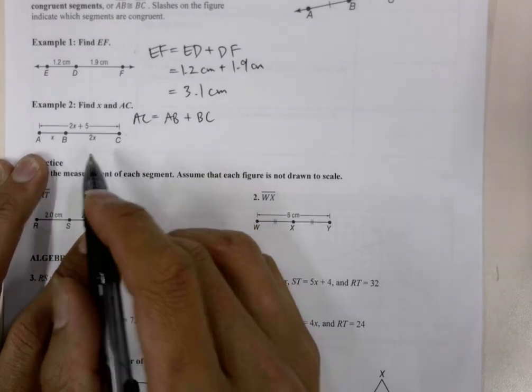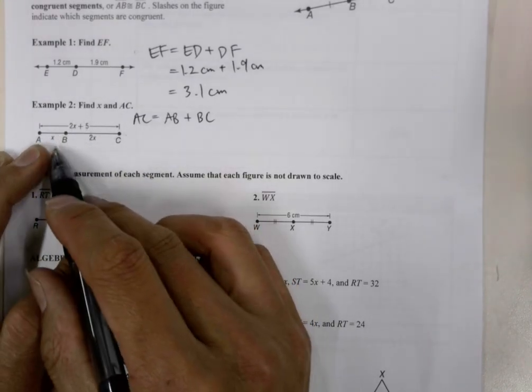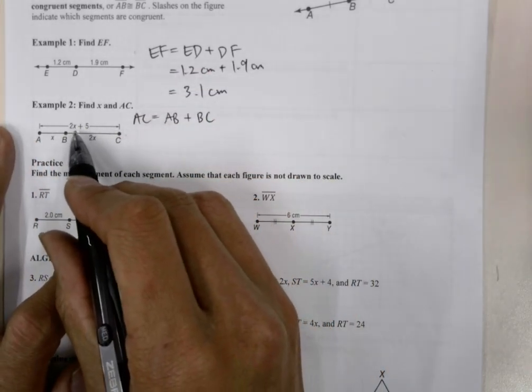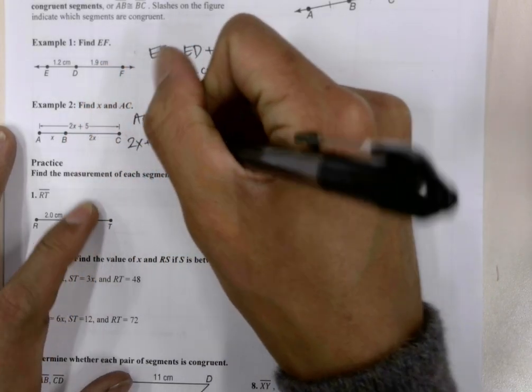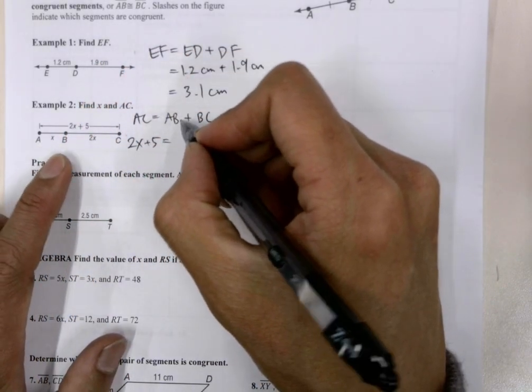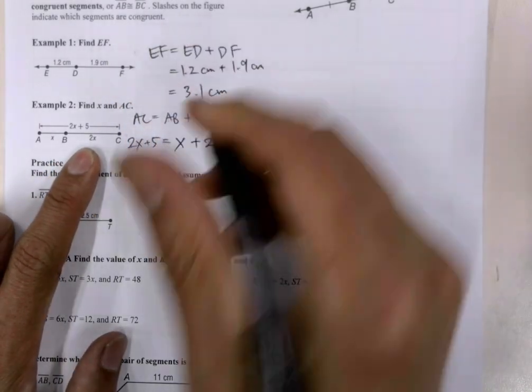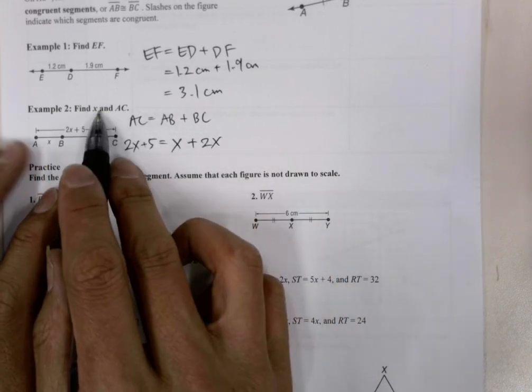And then we'll start plugging in all of our expressions. In this case, we don't have values. We have expressions involving x. So we'll plug them in. AC is equal to 2x plus 5. So we'll say 2x plus 5 is equal to AB, which is x, plus BC, which is 2x. So we have our equation, and we can use this to find the value of x.